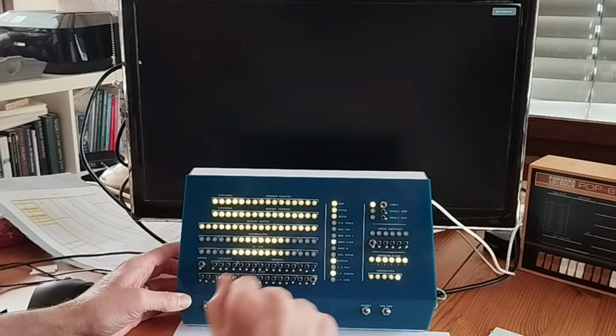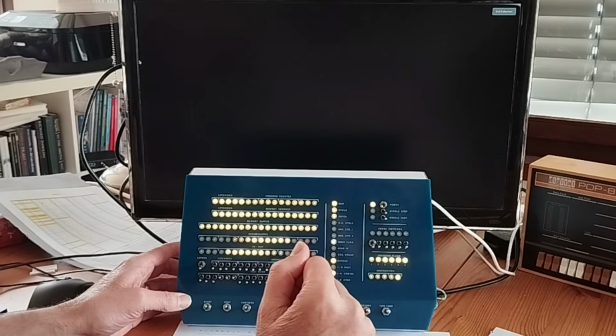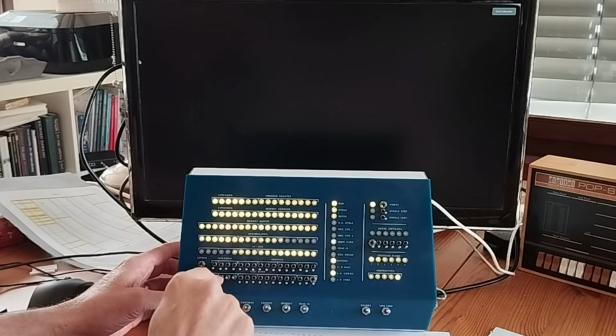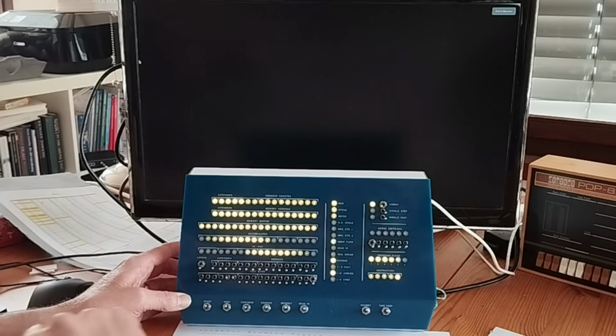Get a little hoarse. Now if I change it back, and that's basically it.